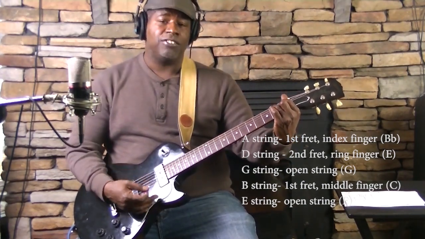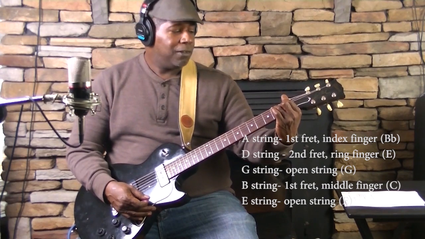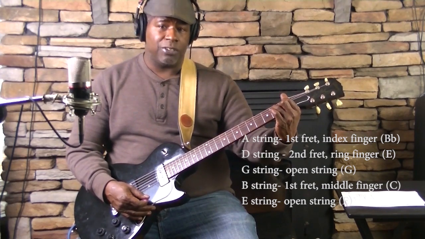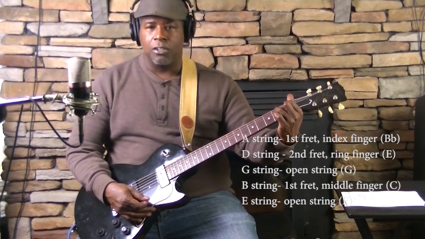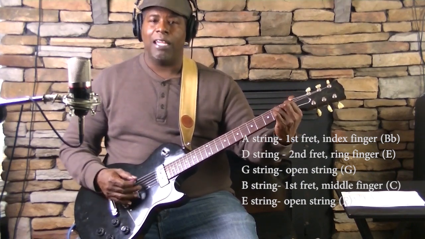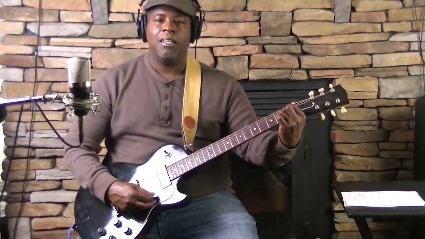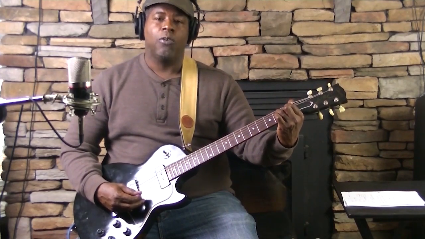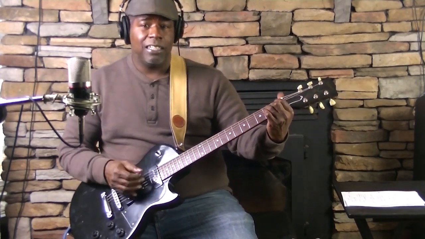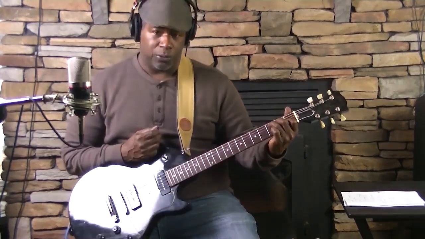So we still have the same notes of the chord, with the exception of the note we're playing on the A string. But it required me to change my fingering. It looks a little bit different. But anyway, when we play this, we now have the dominant 7 chord.